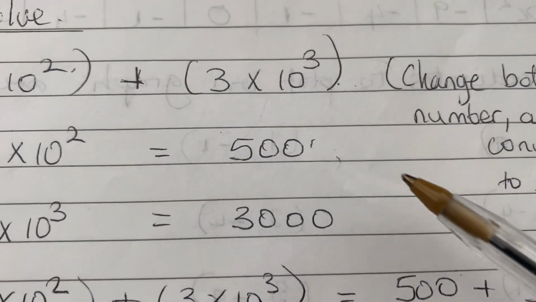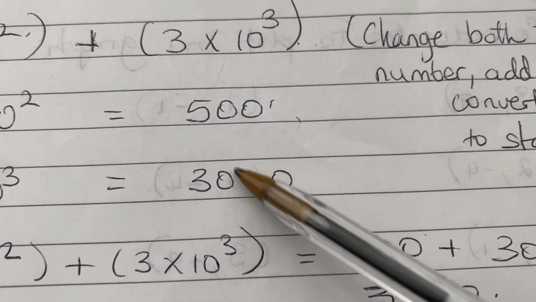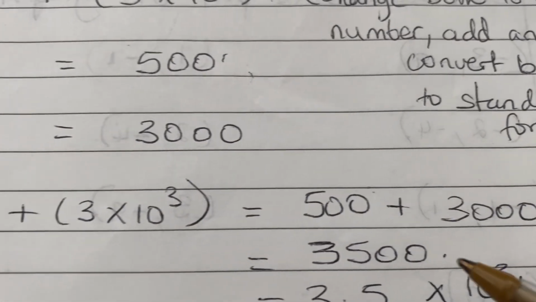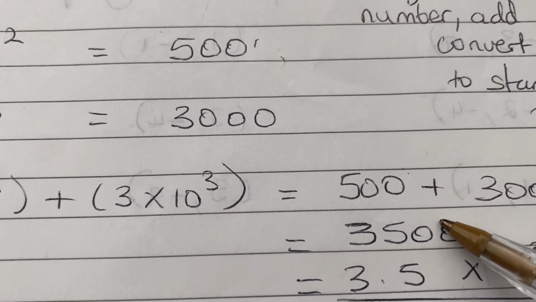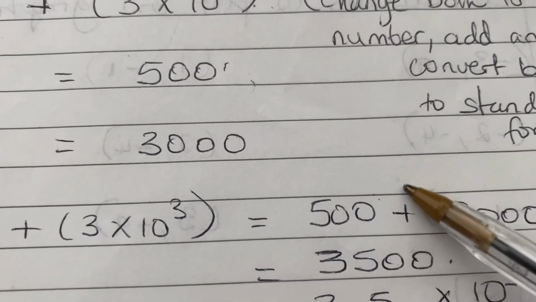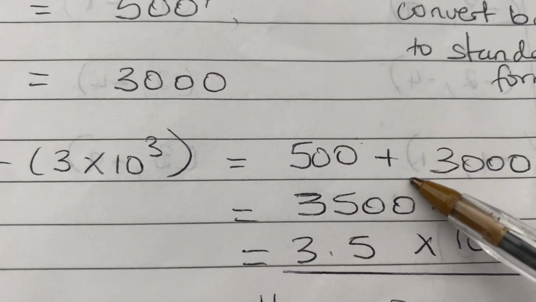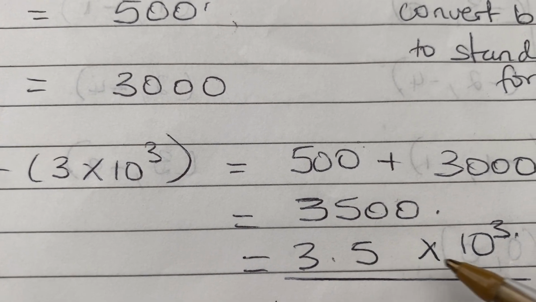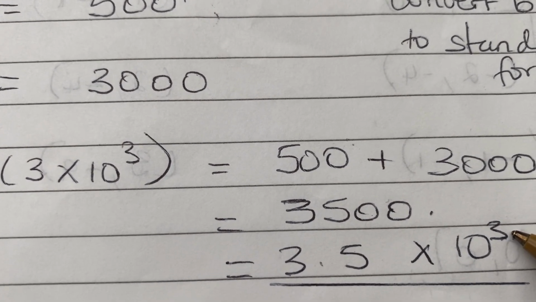When I finish, I'll add. So 500 plus 3,000 will give me 3,500. And then I'll convert back. So I have 1, 2, 3. So 3.5 times 10 to the power 3.